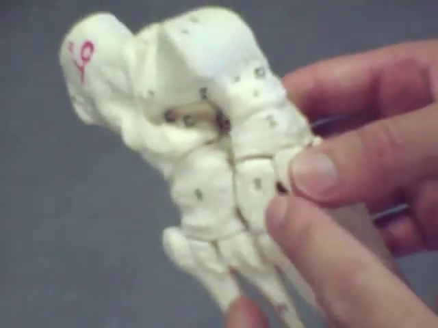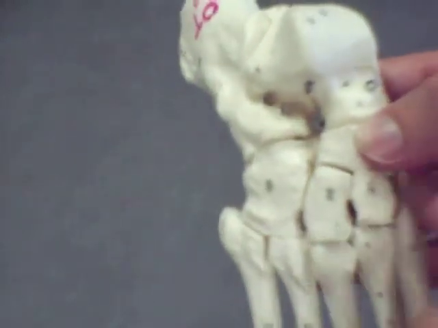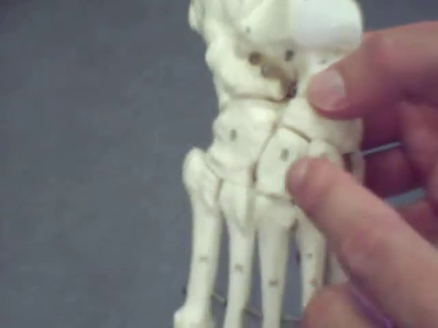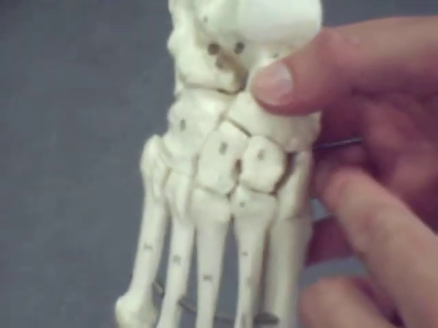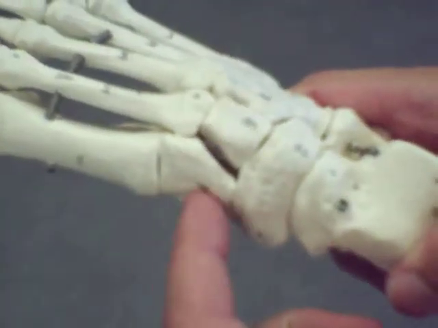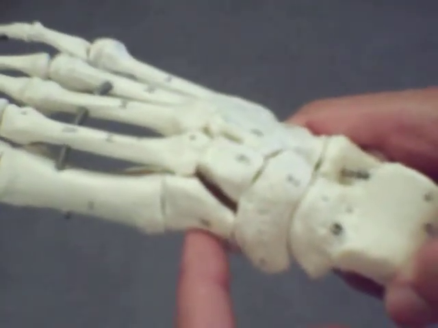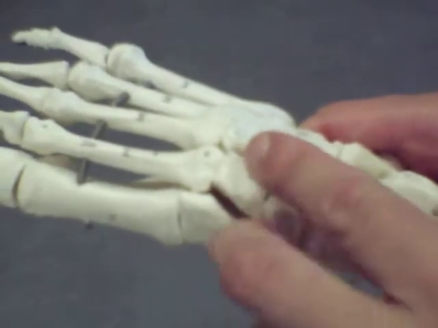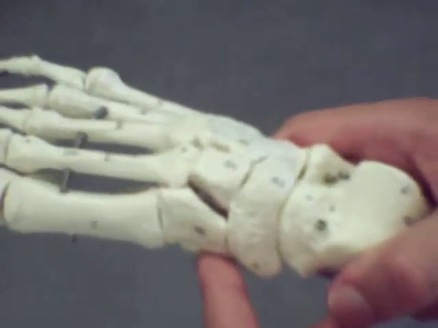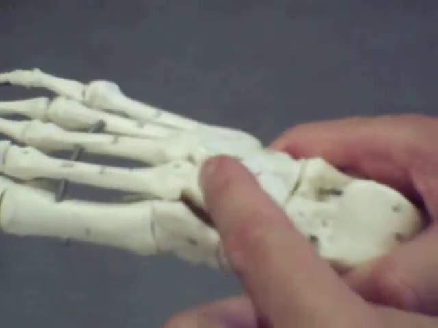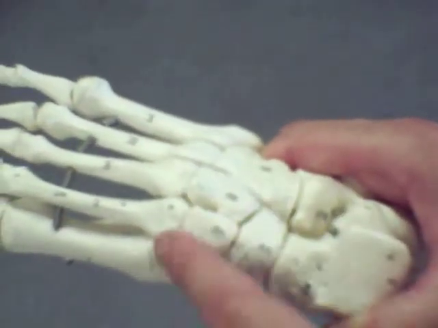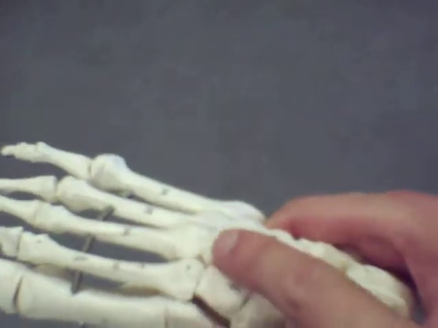Alright, and finally for these bones in the foot, we have the cuneiforms, which are these three right here. We have the medial, the intermediate, and the lateral cuneiform bones. I did that backwards as I was saying them, but I was pointing at each one. So this is the medial cuneiform, intermediate cuneiform, and lateral cuneiform. But you just need to know that these are the cuneiforms as far as this list says.